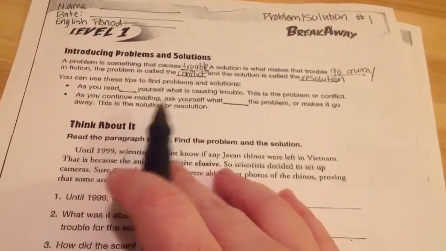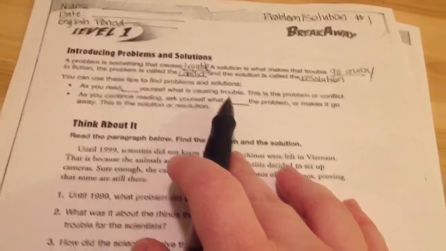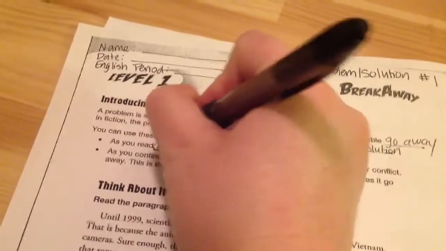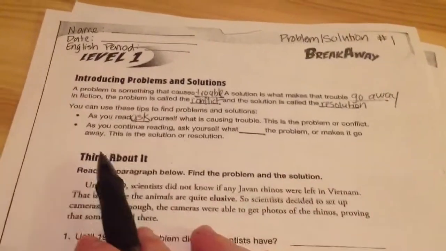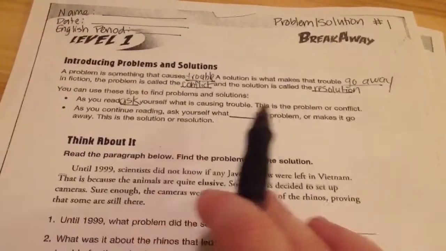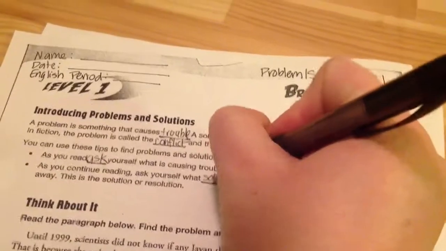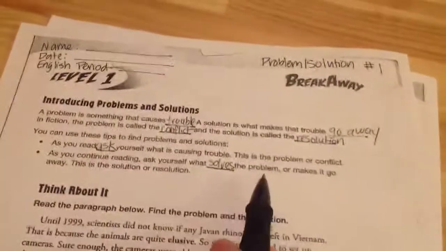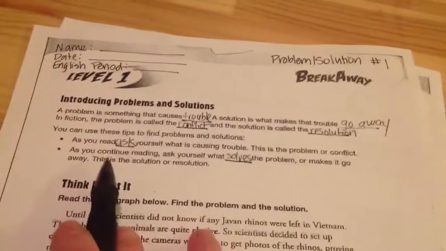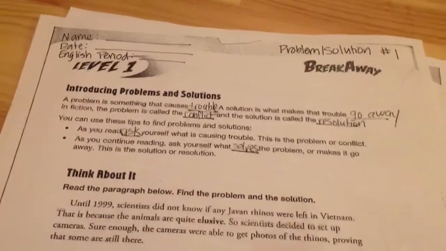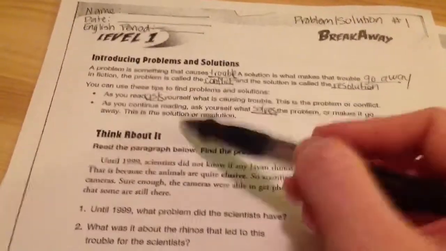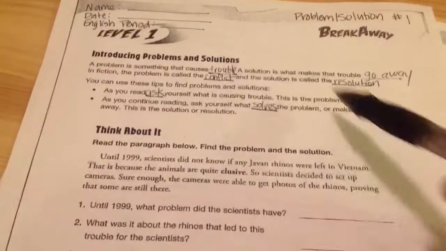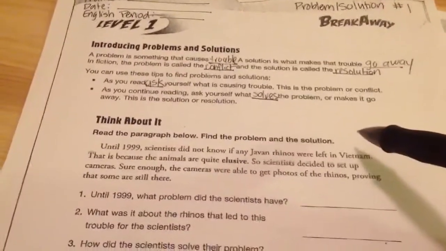You can use these tips to find problems and solutions. As you read, ask yourself, what is causing trouble? This is the problem or conflict. As you continue reading, ask yourself, what solves the problem? How does the problem go away? This is the solution or resolution. So as you can see, we have several synonyms for solve, solution or resolution. Those all mean the same thing, to make the problem go away.